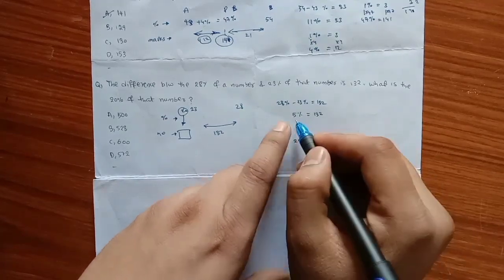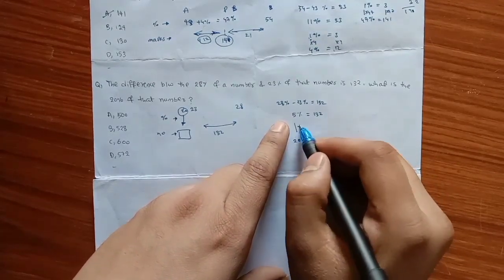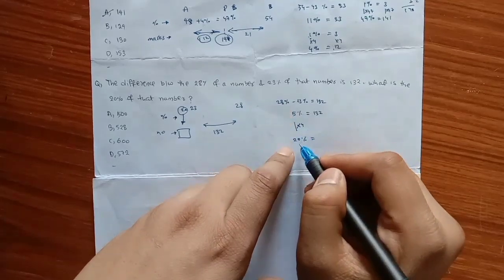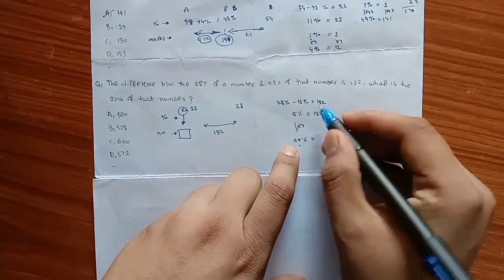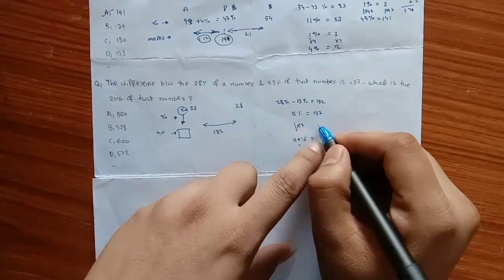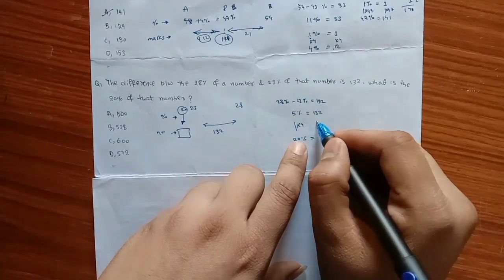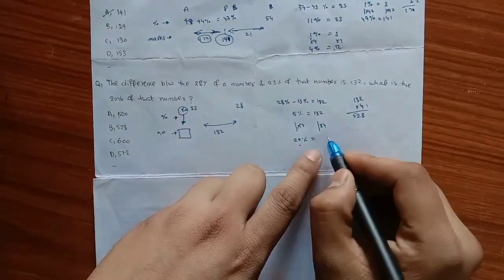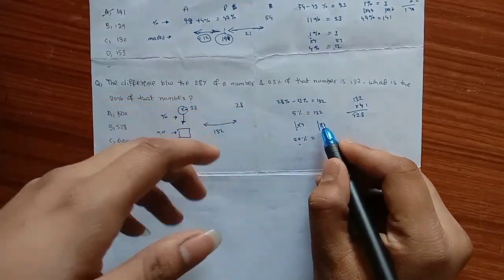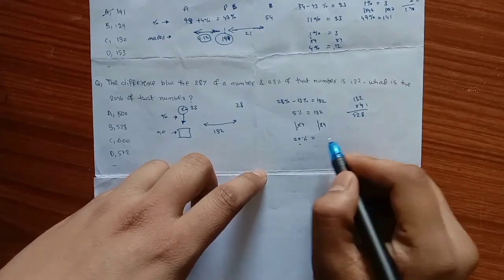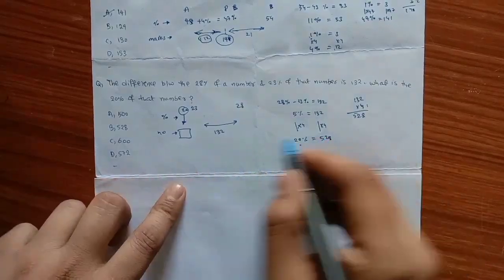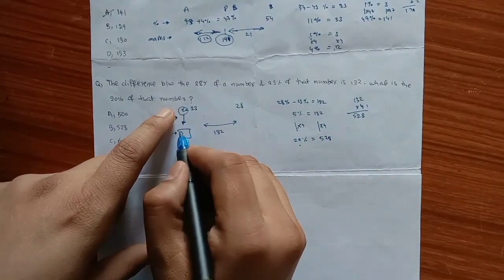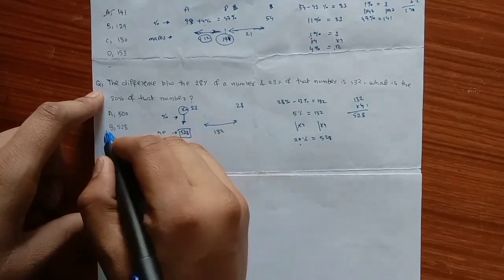We multiply 5 percentage by 4 to get 20 percentage, and multiply the number by 4 as well: 132 into 4, which is 528. So the number for 20 percentage is 528, which is option B.